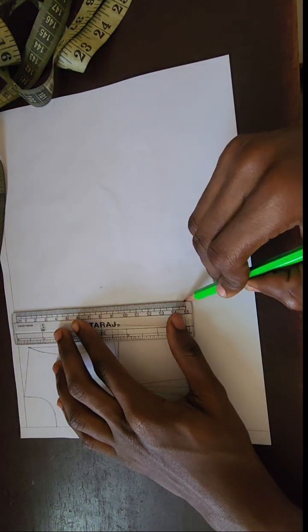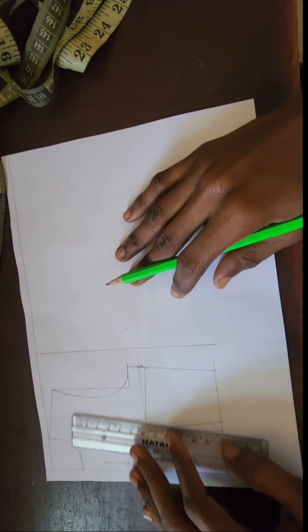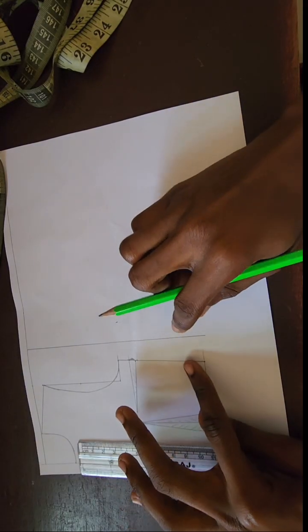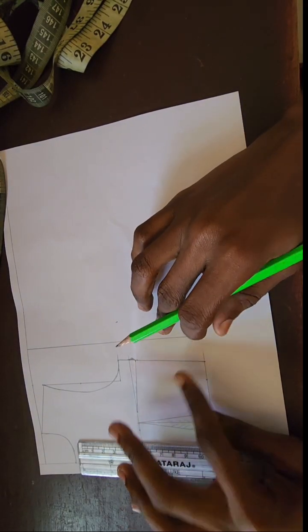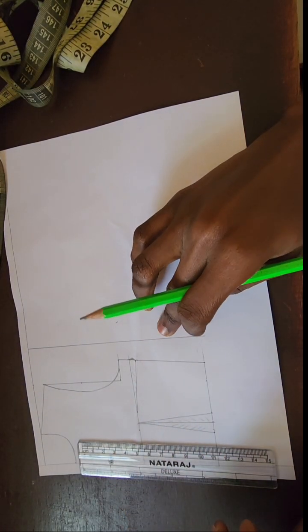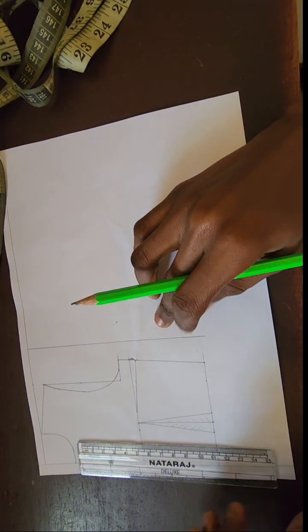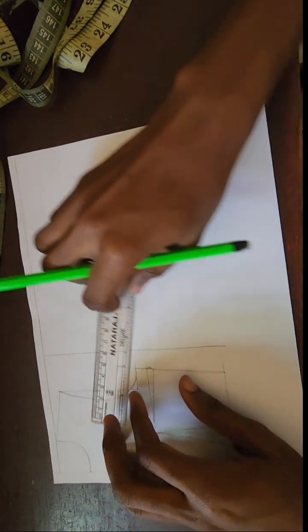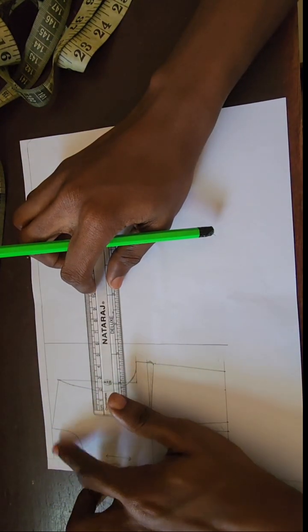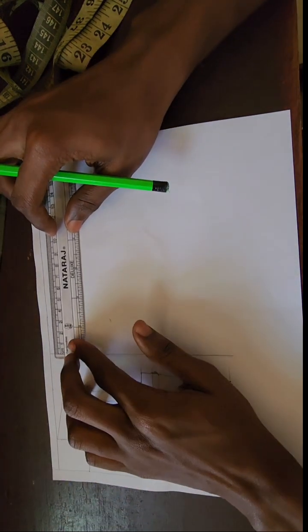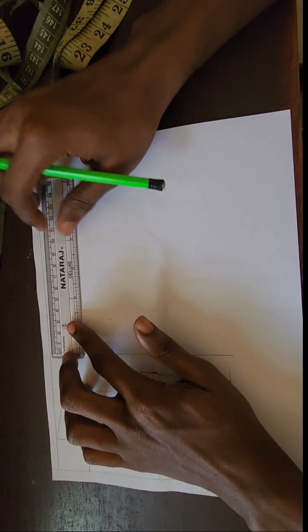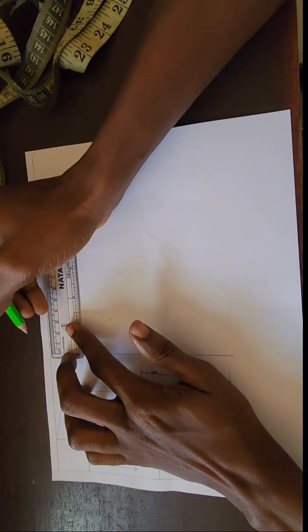I drew my starting line like I did for the front, and then went ahead to transfer my measurements to the back bodies. For the back bodies, I'm going to be marking my zip line in fold.